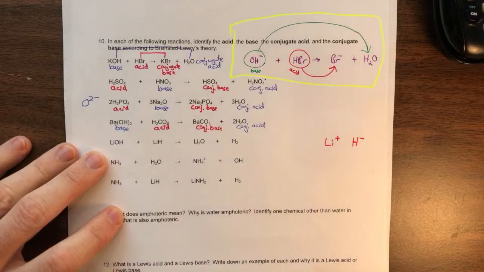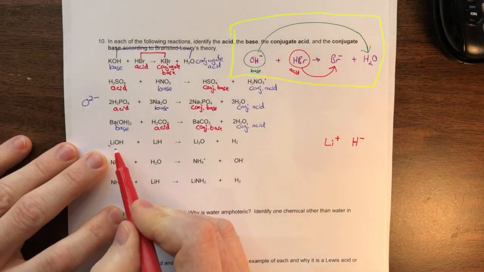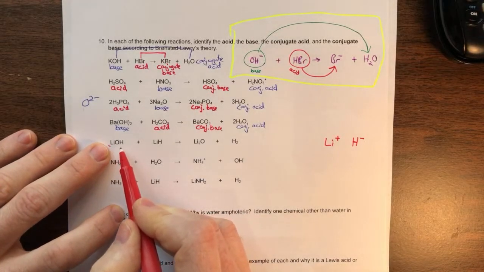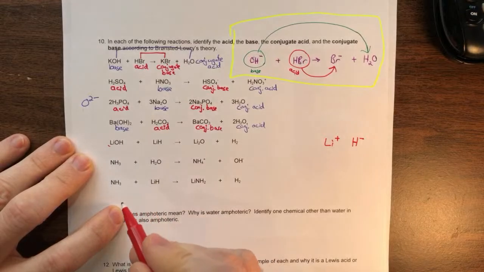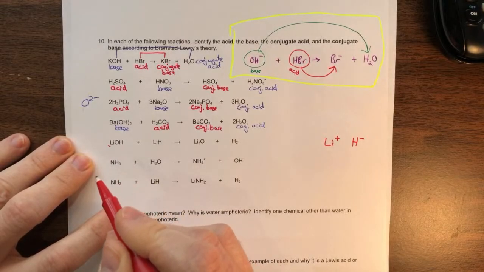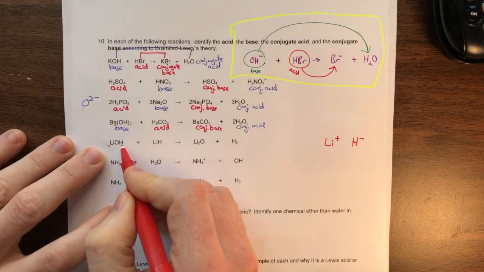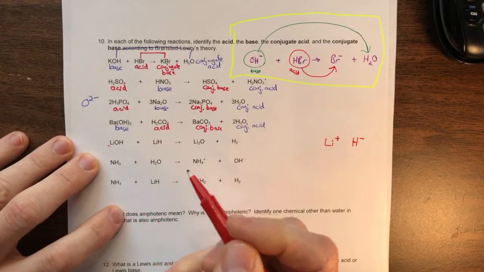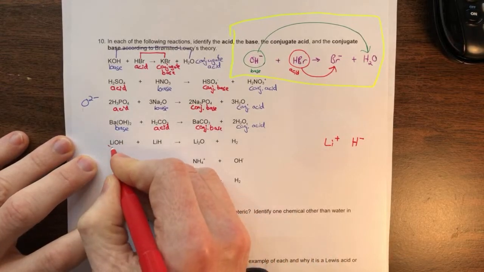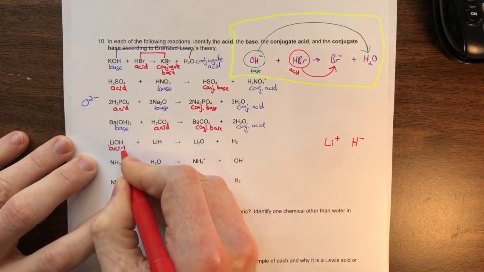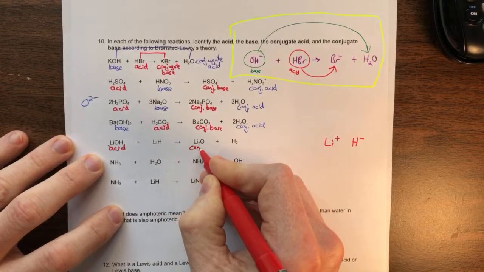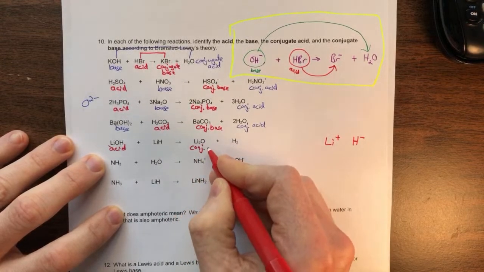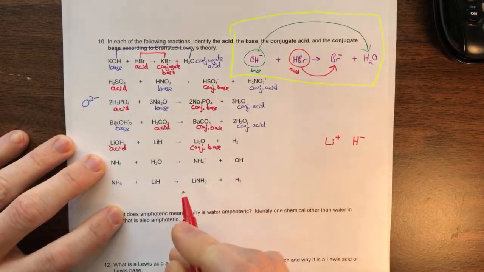And so if we look closely at what's going on, lithium hydroxide is doing what? Lithium hydroxide is actually losing an H. And so this lithium hydroxide, this Arrhenius base here, is actually going to be losing an H. And so in this case, it's acting as an acid. And so over here, this lithium oxide is going to be your conjugate base, okay?